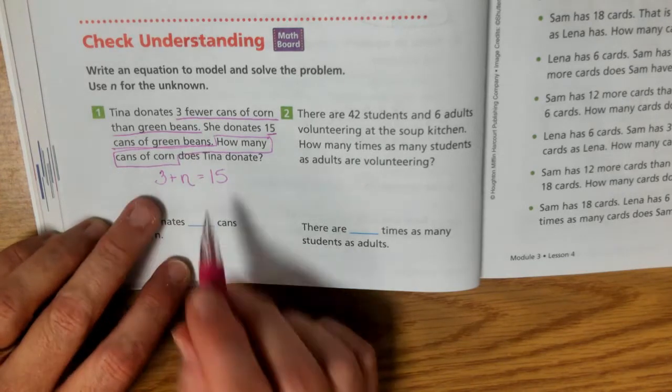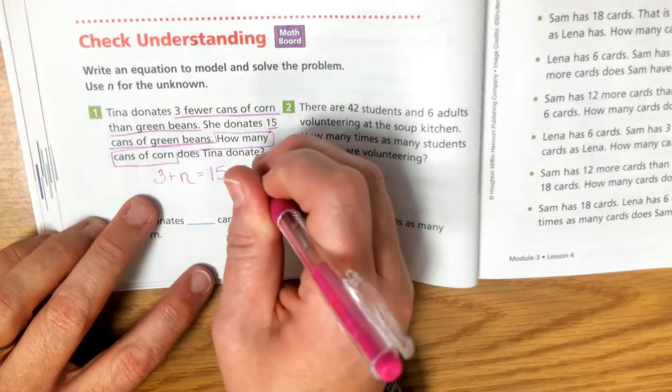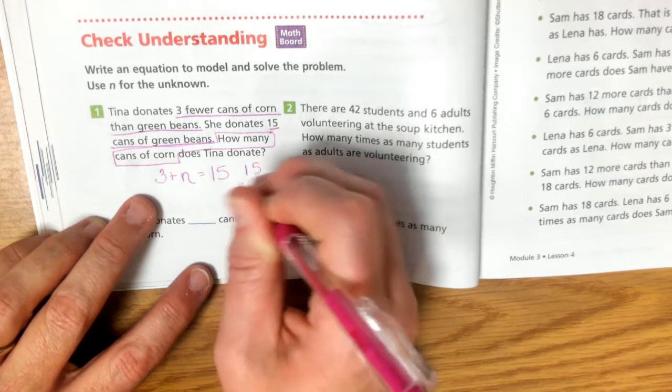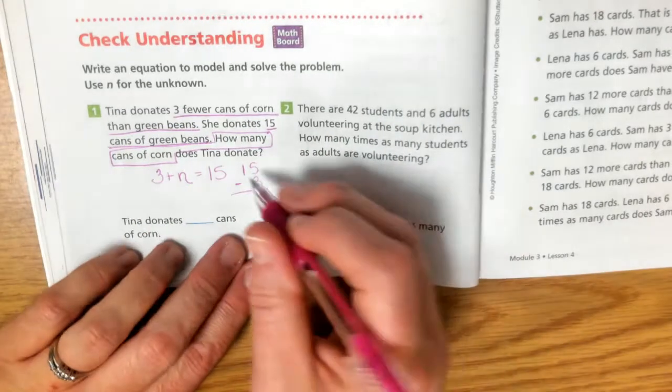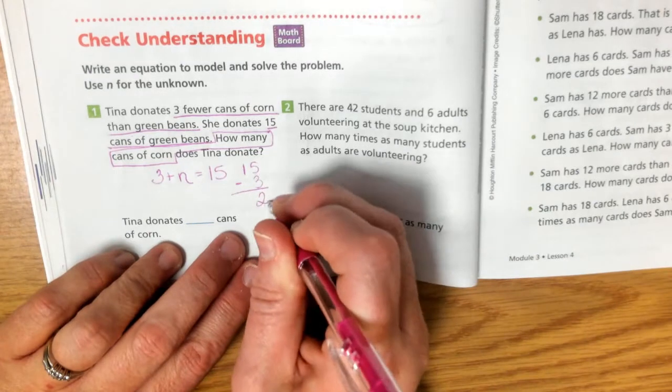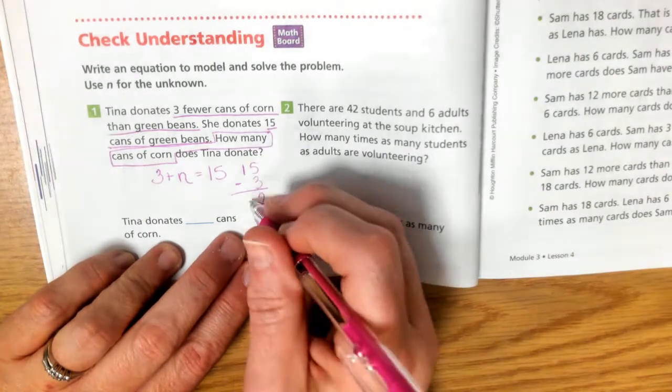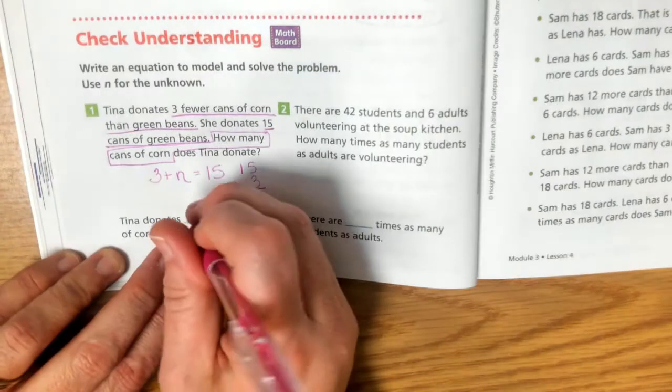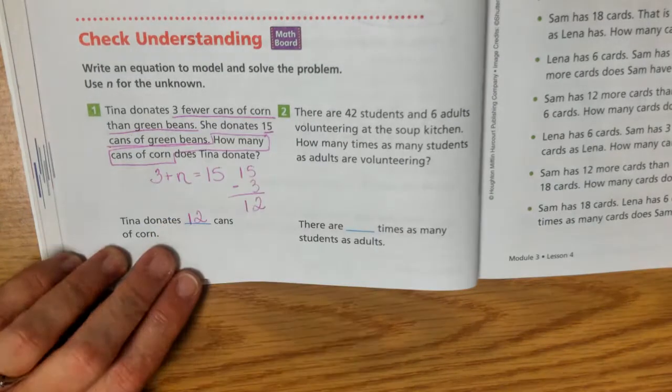So now, to solve this, 15 minus 3 equals 12, right? So she donates 12 cans of corn.